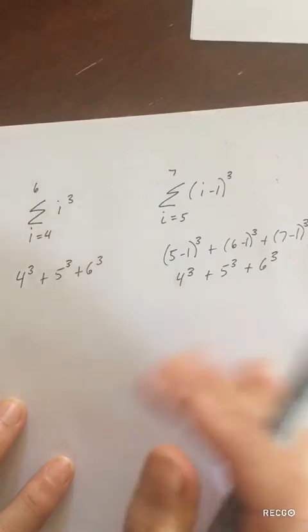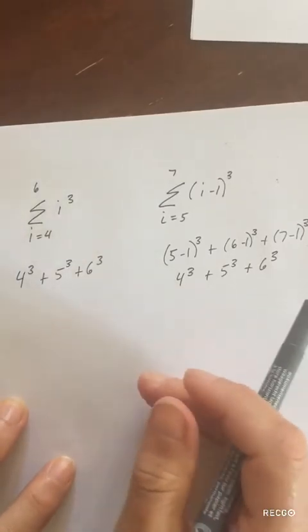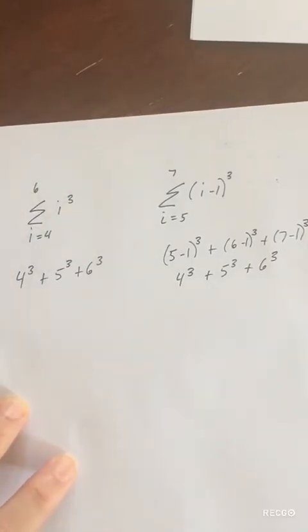But anyway, the point is one answer might not look like somebody else's answer. They all have to be graded individually because there might be many ways to do a problem like this.